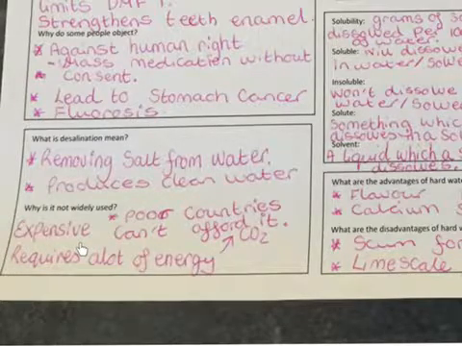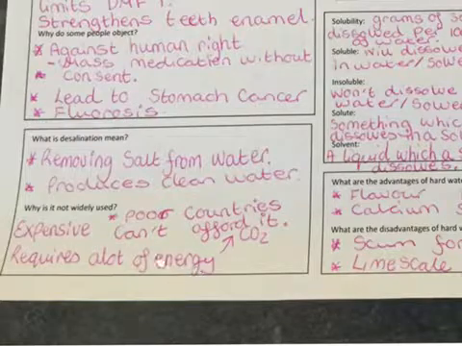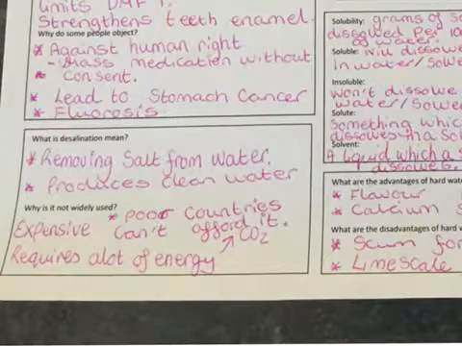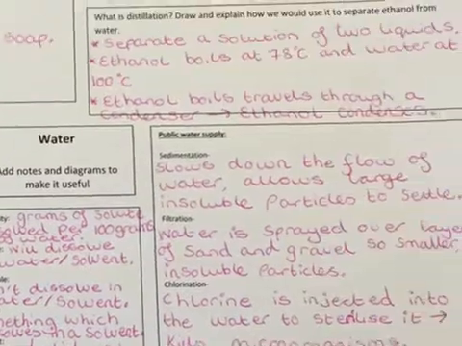It's a very expensive process, requires a lot of energy, so loads of CO2 will be released, increasing global warming, and poor countries cannot afford it, and it tends to be the poor countries that need access to this process.